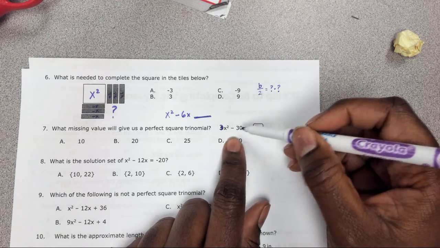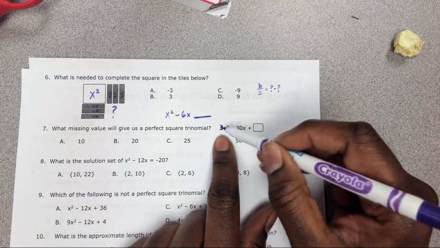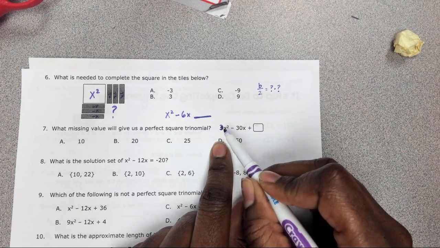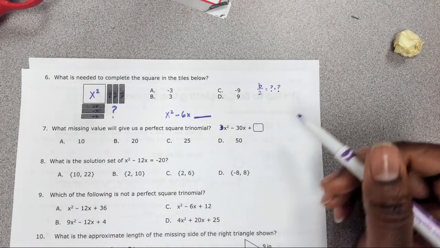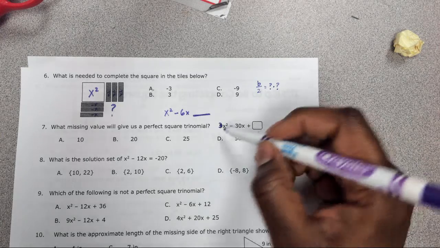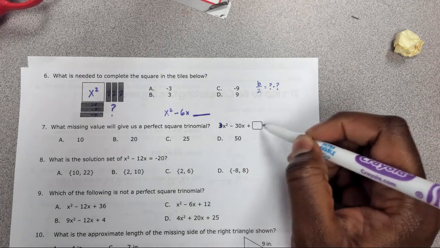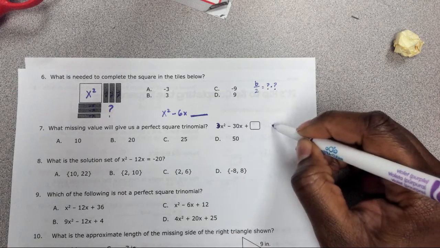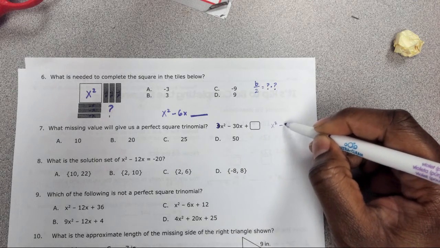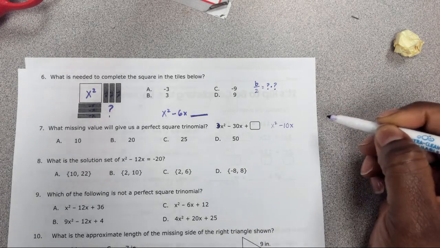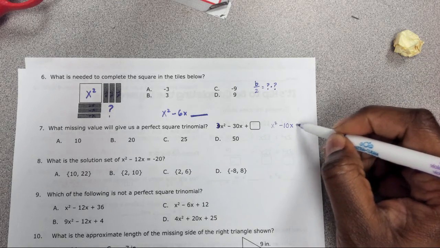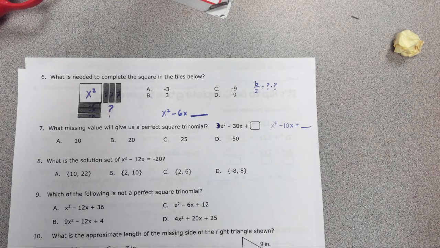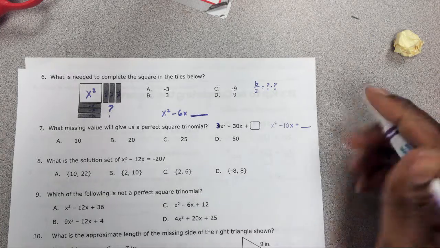In order to complete the square, we got to make sure that the a equals 1. So we got to divide this by 3 and this by 3, and there's nothing here. So once you divide this by 3 and this by 3, you're going to end up with an x squared minus 10x plus a blank. Now we divided everything by 3.